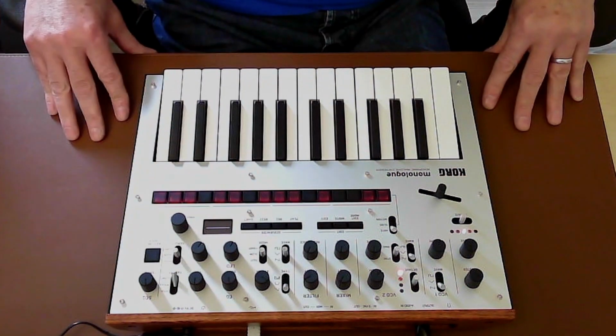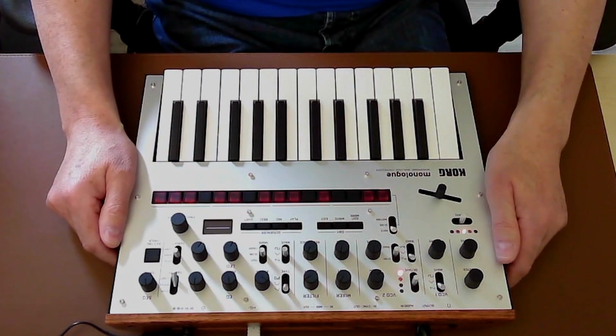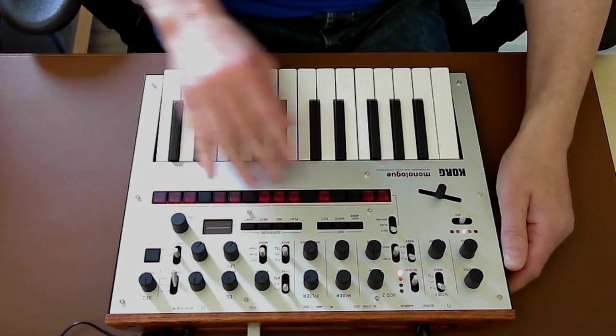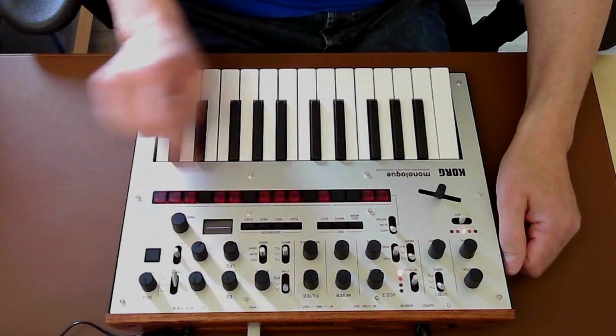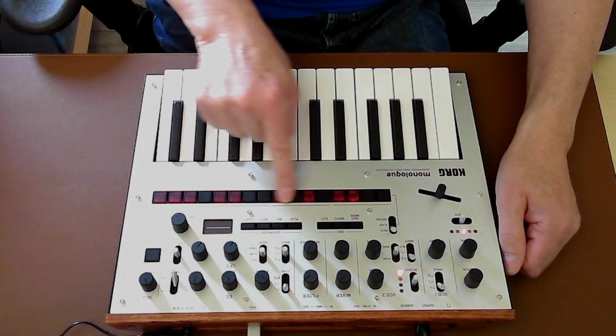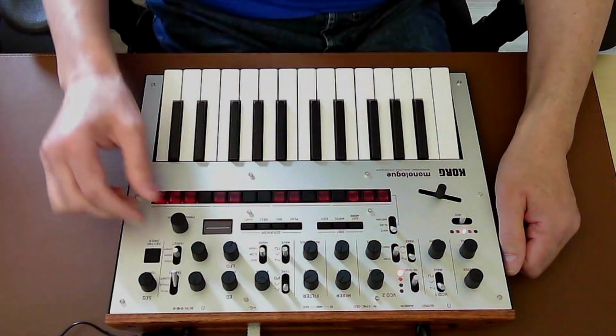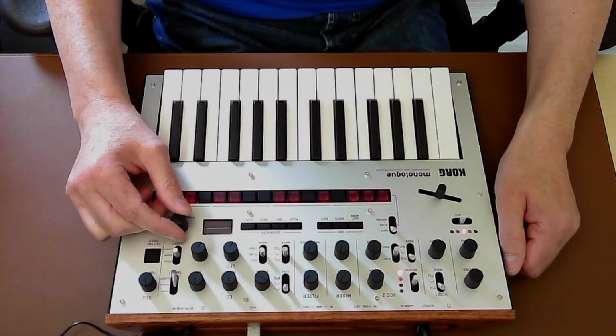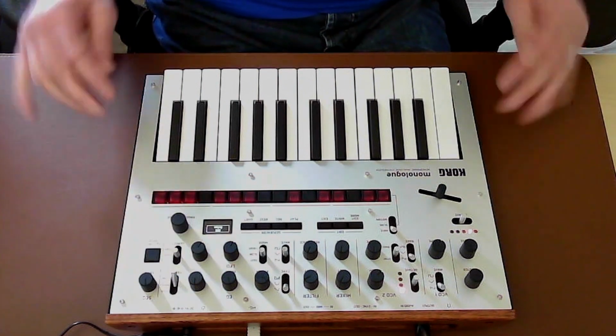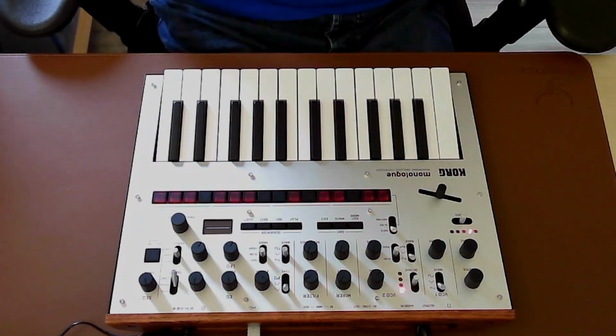Well, you can see it is very easy to use, and like I said, you've got really easy access to all of these sequencer buttons, unlike the Minilogue. So yeah, that is kind of the gist of the Monologue.